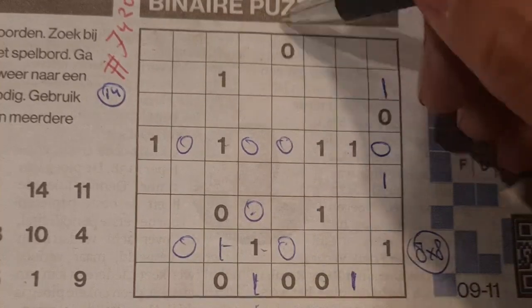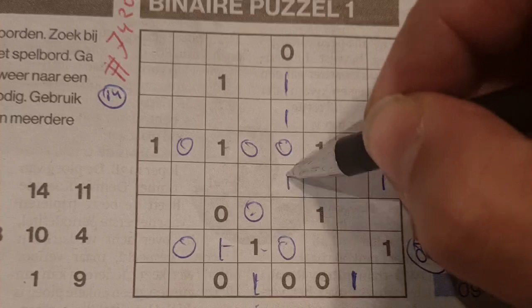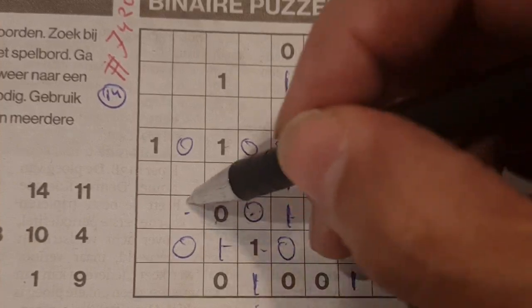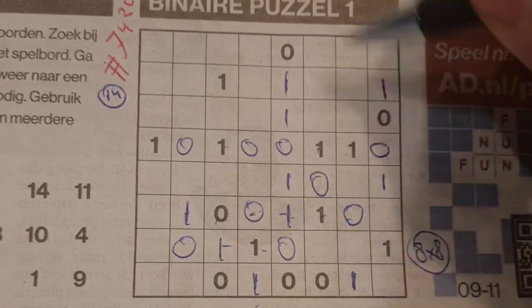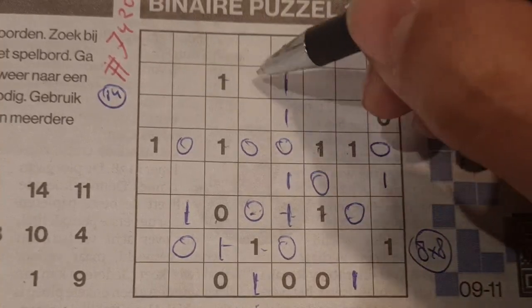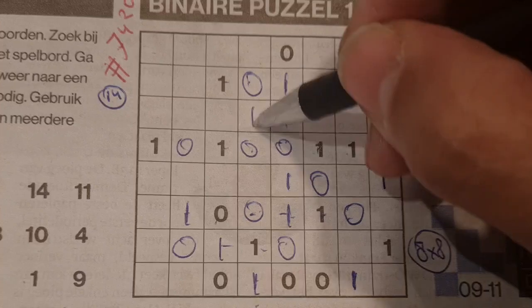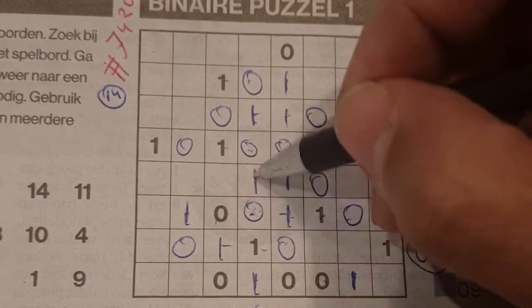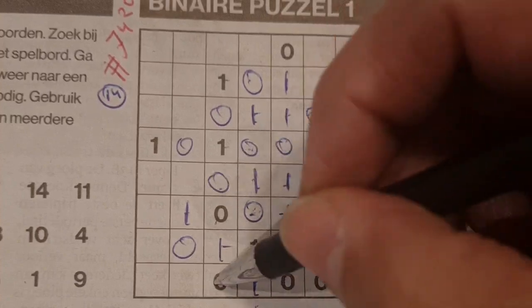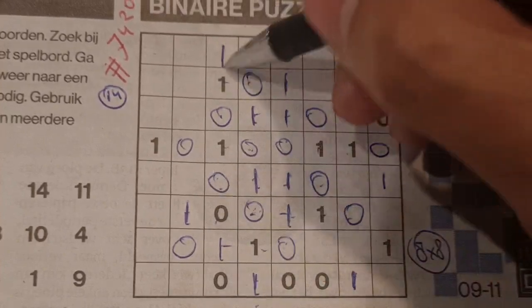4 O's we have here, so the rest are ones. Double O, here one, there one. Double 1, here no, there no. Between the ones comes an O. Between the ones comes an O. Between the O's comes in 1, double 1, here no, there no. Between the O's comes in 1, double 1, here no, there no. 4 O's we have here, so the rest are ones.